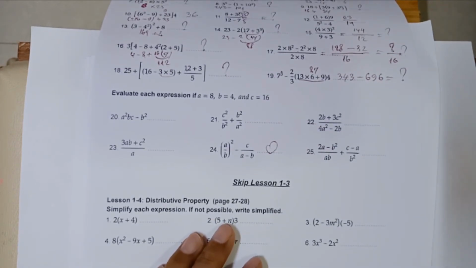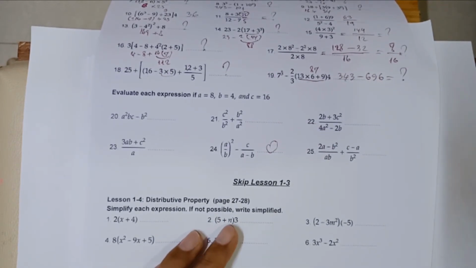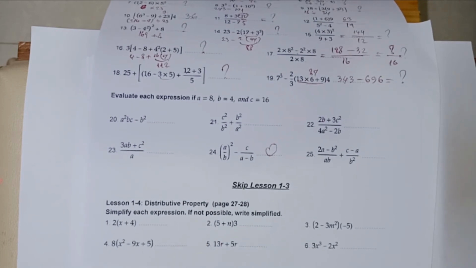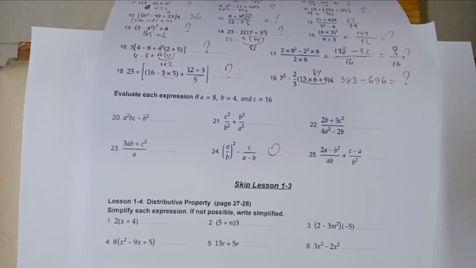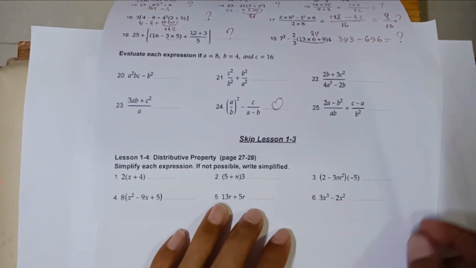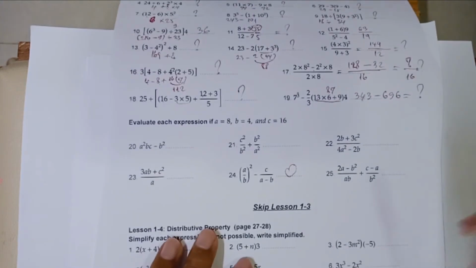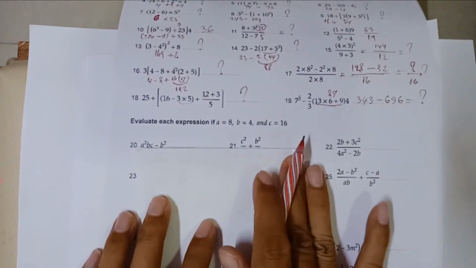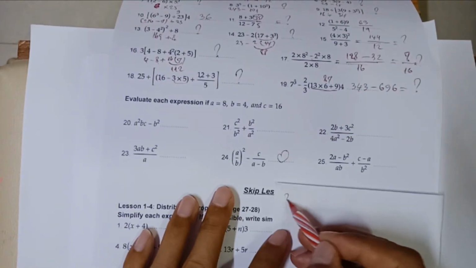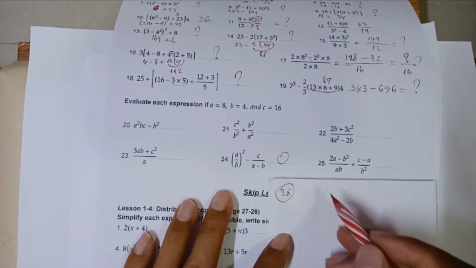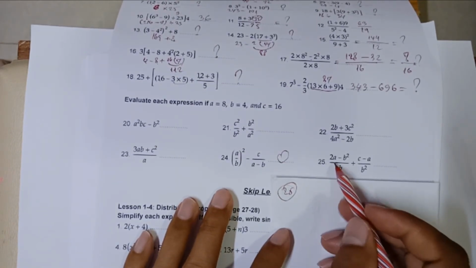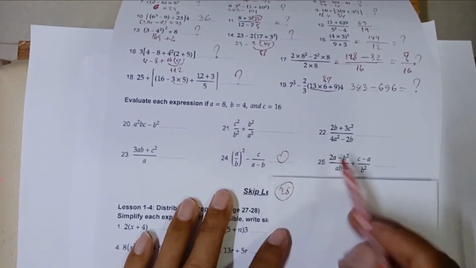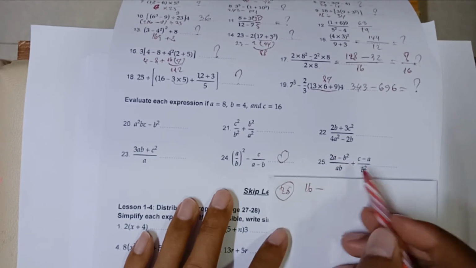Last number, number 25. 2 times A, A is 8, 2 times 8, you have 16, minus B square.